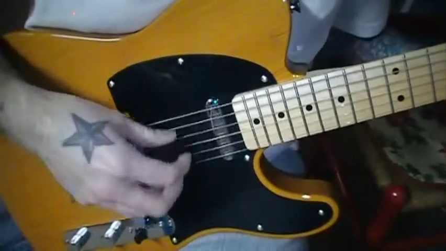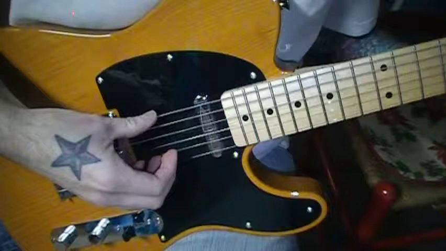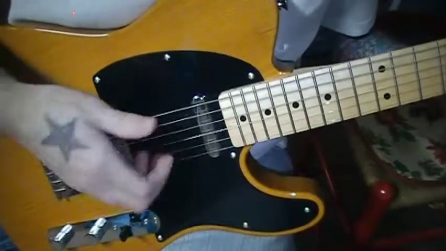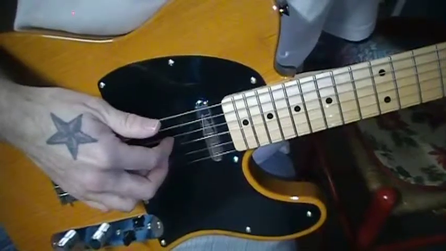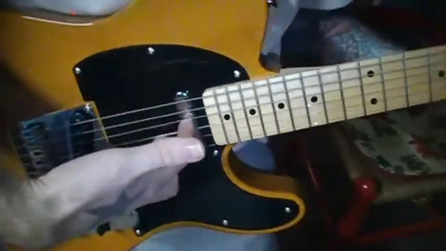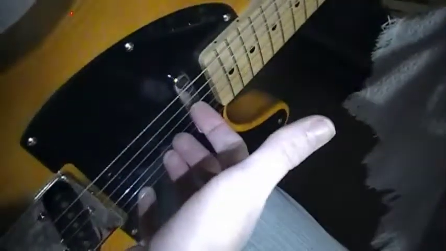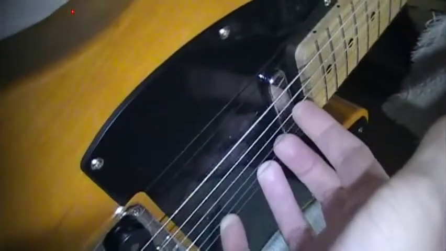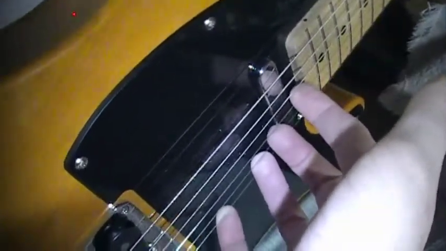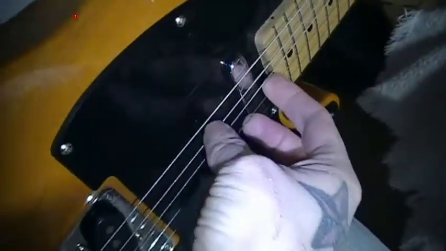You want to have your hand draped over, and your thumb wants to take care of the E and the A string. Your other 4 fingers are the D, the G, the B, and the E. If you can see each one of my fingers, they're all touching individual strings. You see how I've got them just like that? So show me what letters are those? This is the D, the G, the B, and the E. Right here. And your thumb is going to do the E and the A.